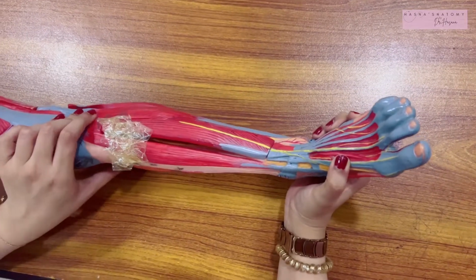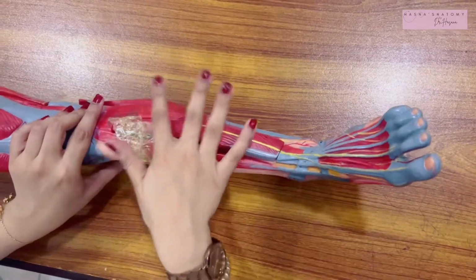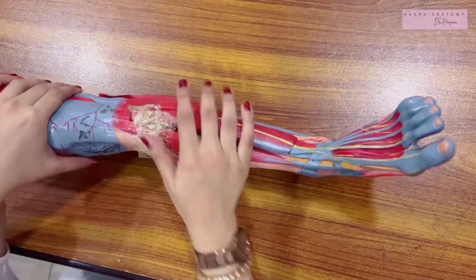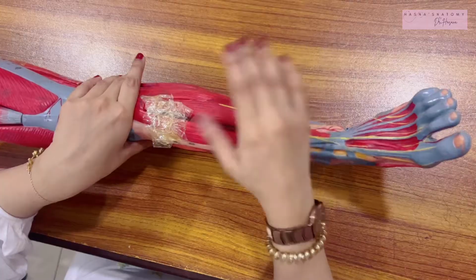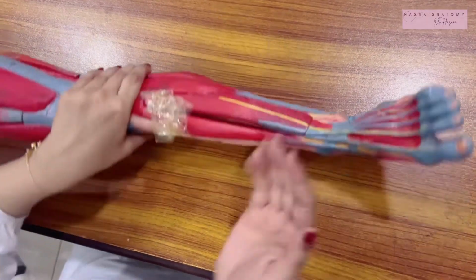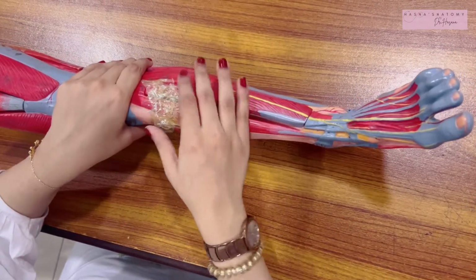Today we're going to be doing the OSPE of the leg. You can see your leg is lying from your knee joint to the ankle joint. This is the area of the leg. The leg is divided into 3 compartments: the anterior, lateral and posterior compartment. Let's talk about the anterior compartment first.